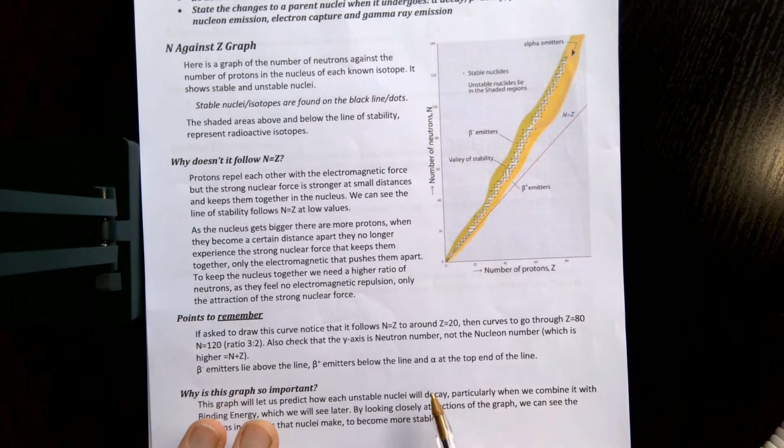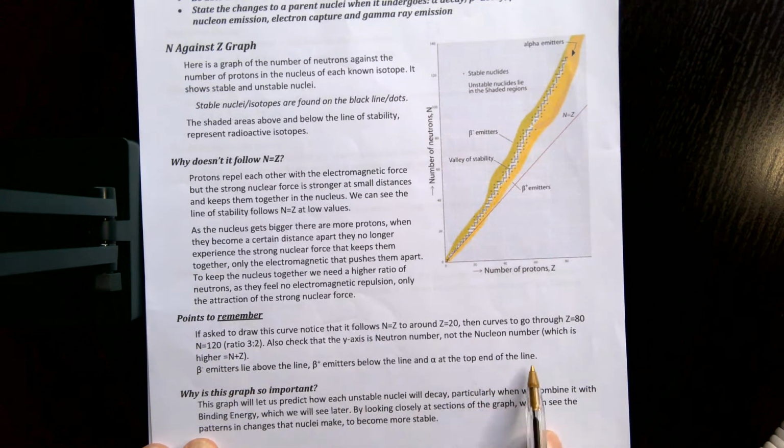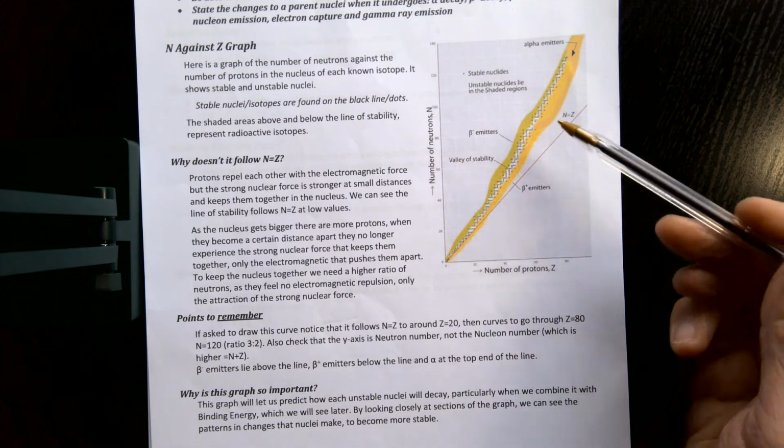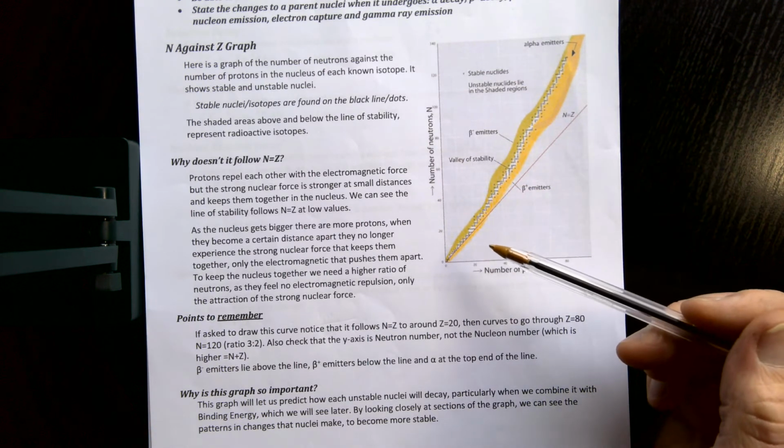Okay, and a little bit of a hint, which we'll work into why, well, we can work it out from the results, which of course is where this graph comes from in the first place.